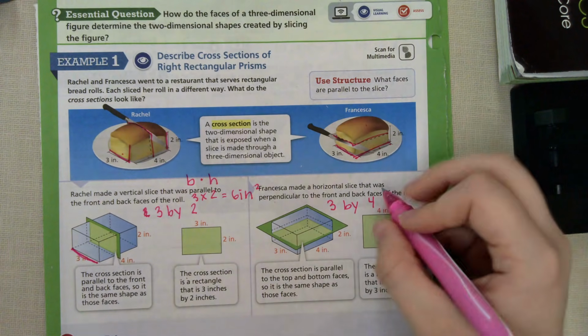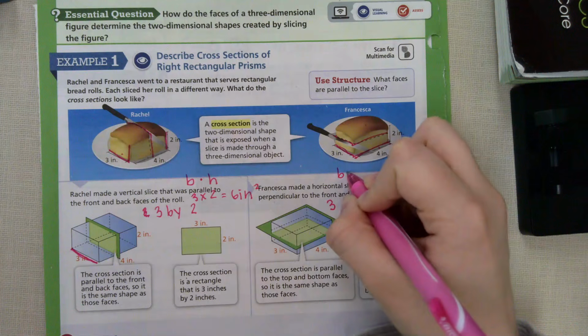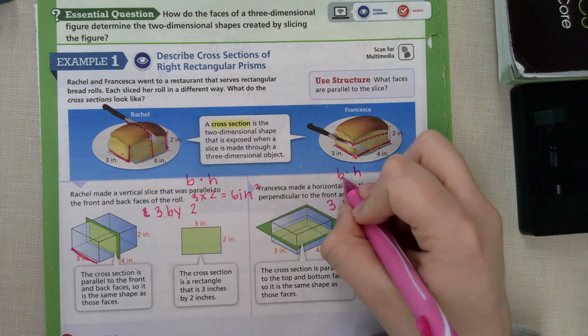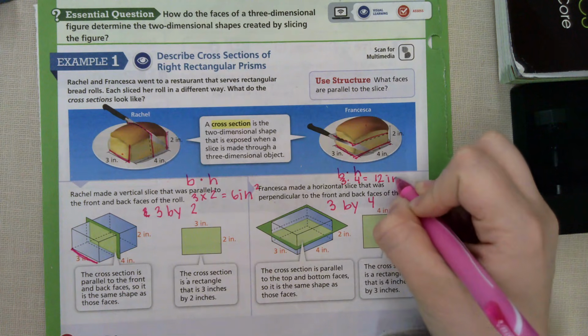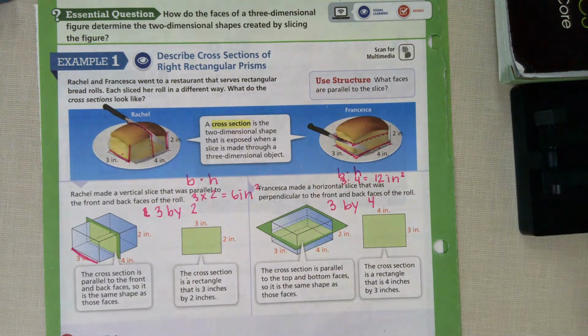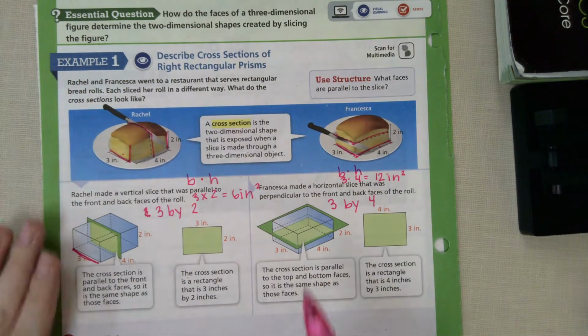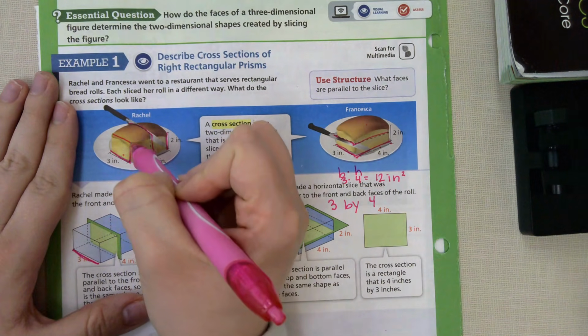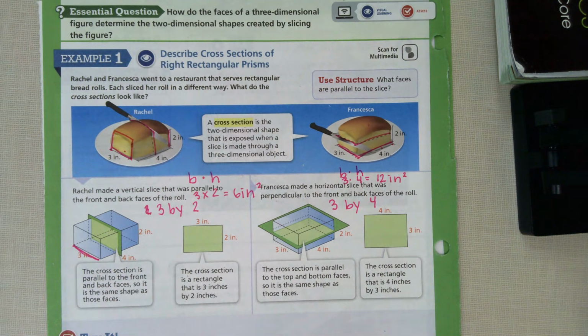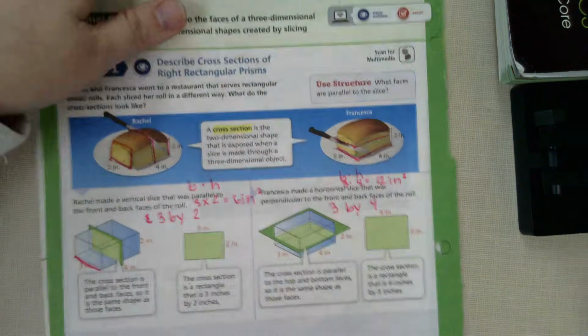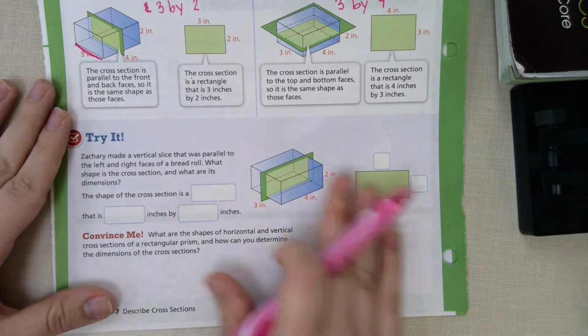And then for this cross section, it's still base times height. So I would do 3 times 4, which gives me 12 inches squared. So based off of my cross sections, I was able to figure out and draw out what my shape would be there. Now let's look at our try it.